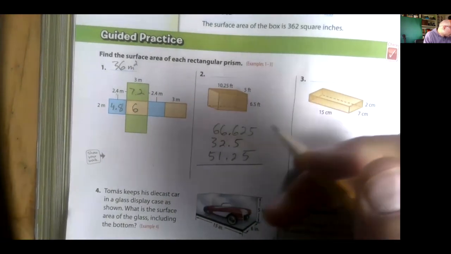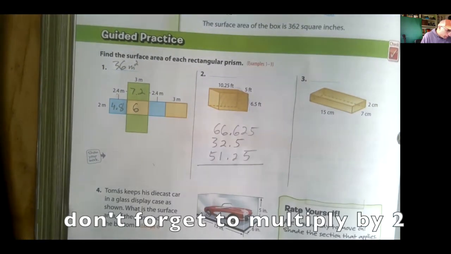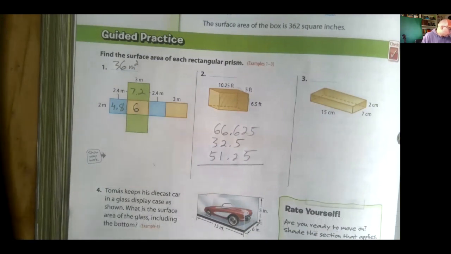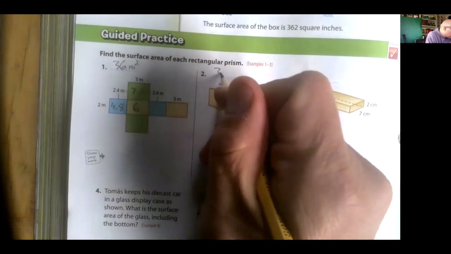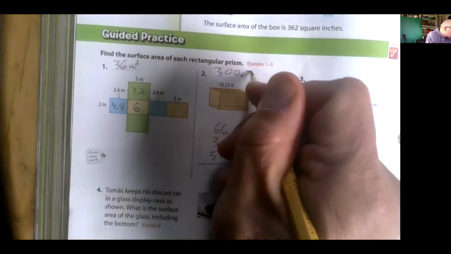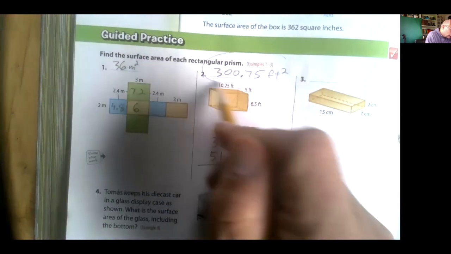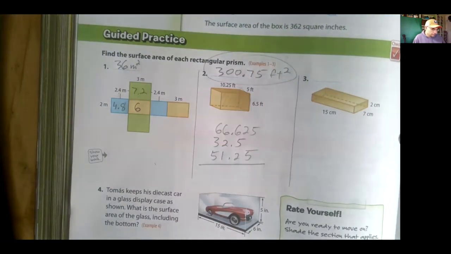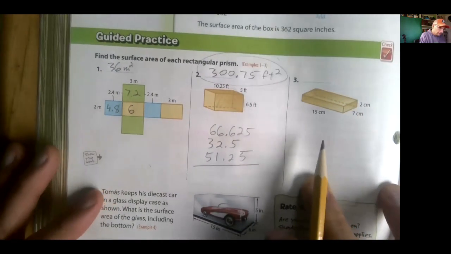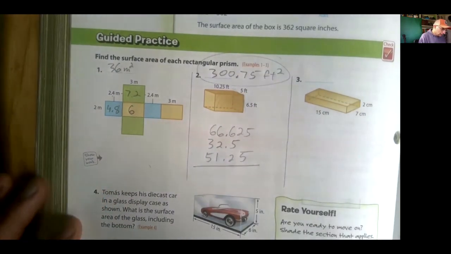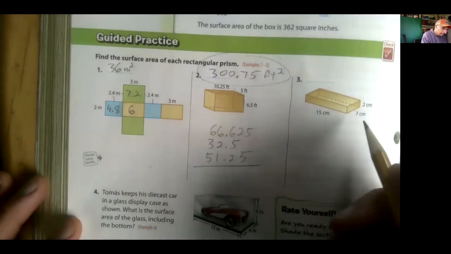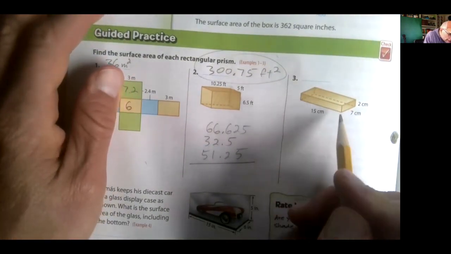And then we have to add them all up. And that should end up being 300.75 feet squared. Got it? That's a hard one. All right, let's try number 3. See if you can do number 3 all by yourself without me even helping you. Ready, go.